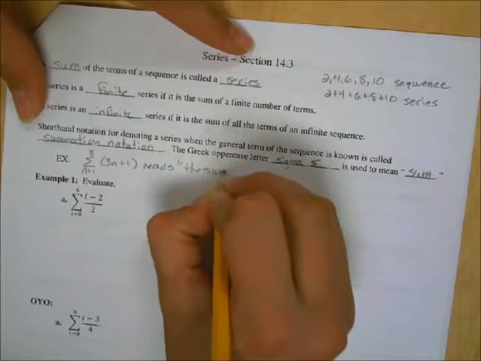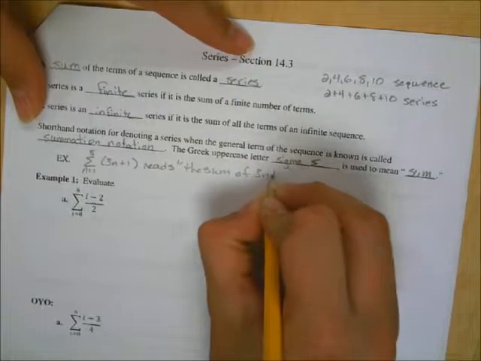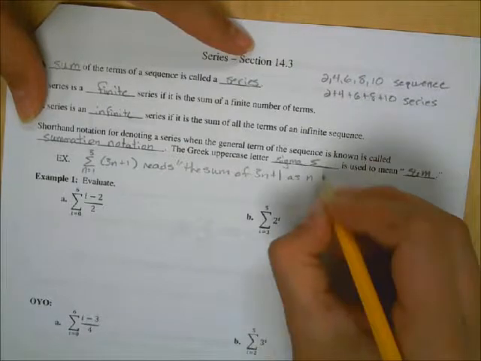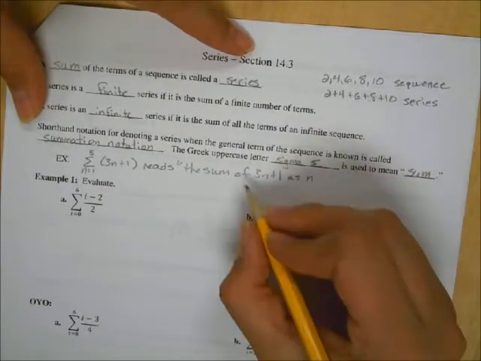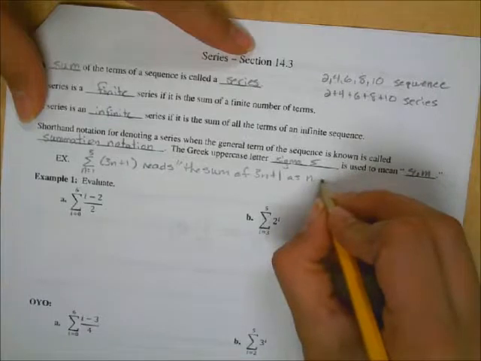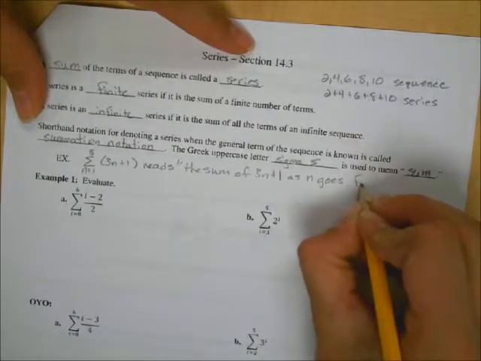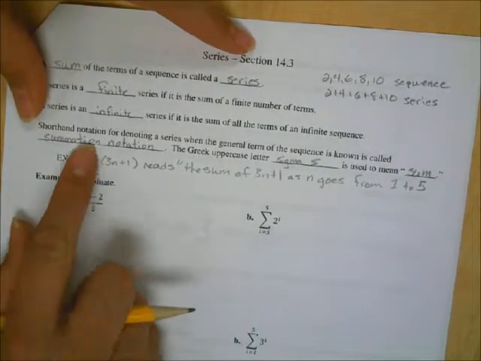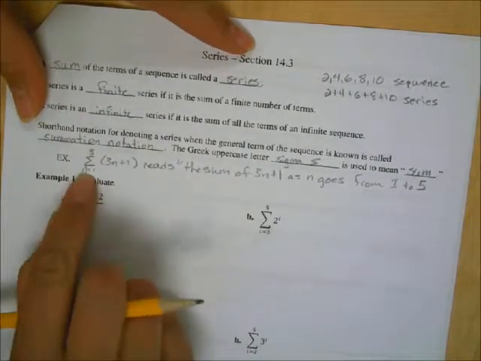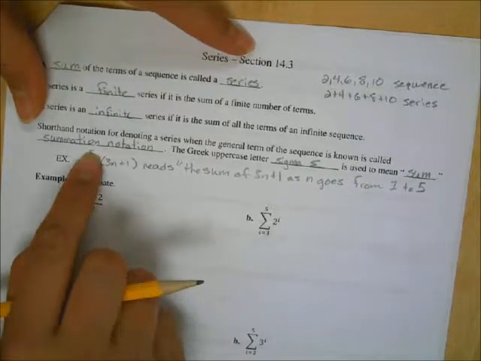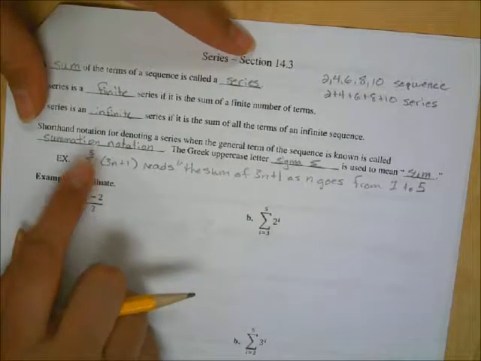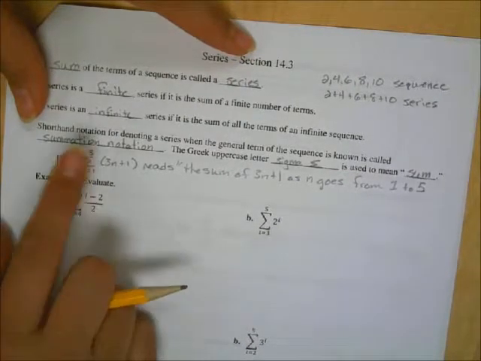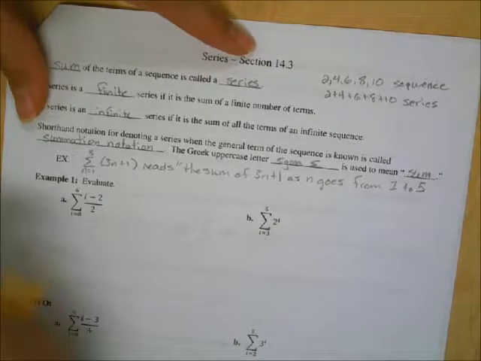First of all, we're going to read it: the sum of 3n plus 1 as n goes from 1 to 5. These two things are basically my starting point. This says I would start on the first term and go to the fifth term, and we'll talk about what to do with them. But that's what that says: as n goes from 1 to 5.